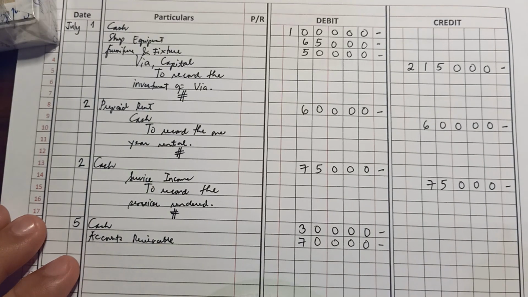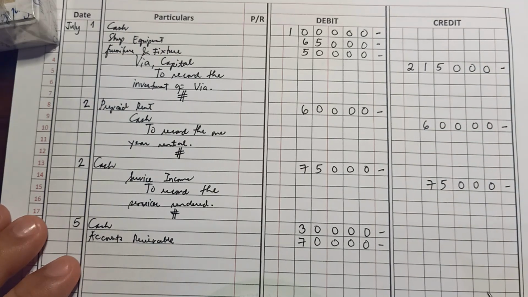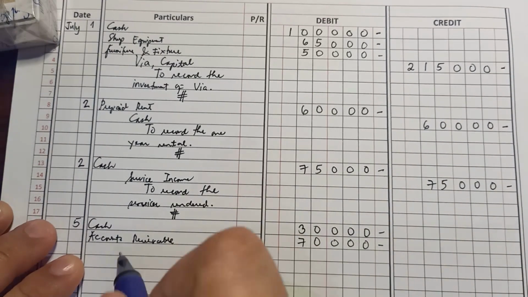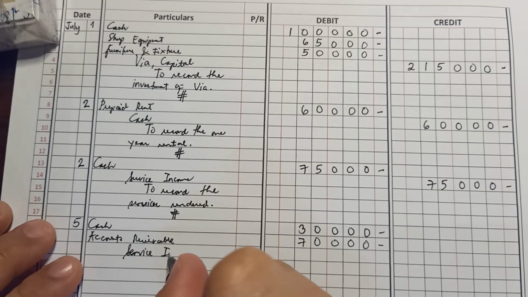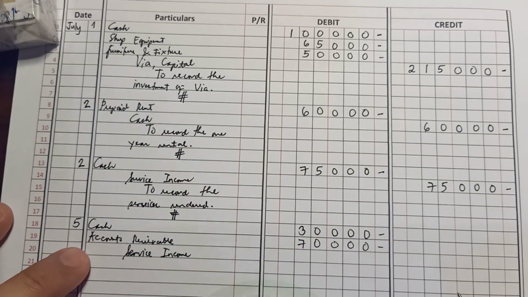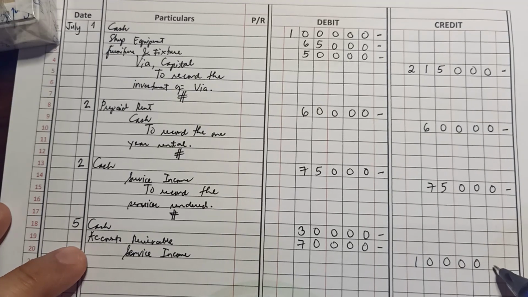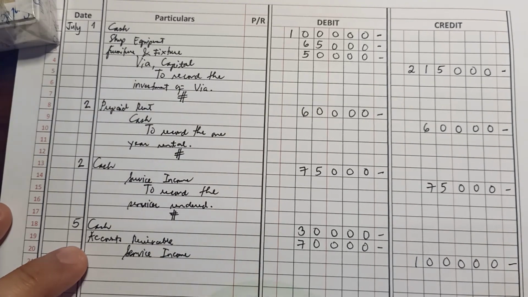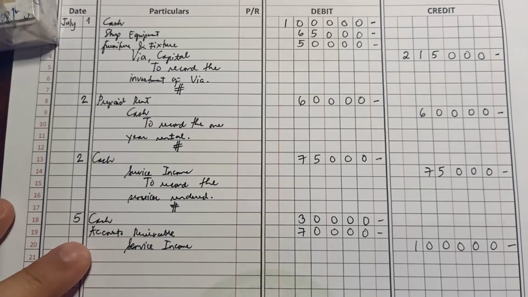So, on credit side, since there has been rendered services, ilalagay po natin dito as service income. Okay? So, magkano? Of course, in the total amount of 100,000 pesos. Yan. So, balance? Yes, balance.